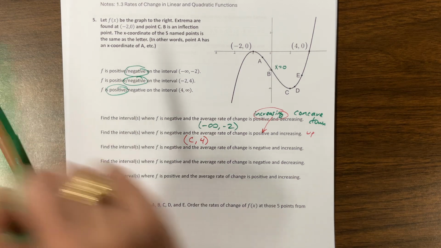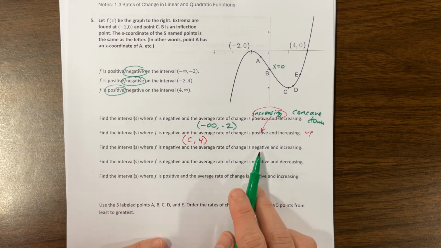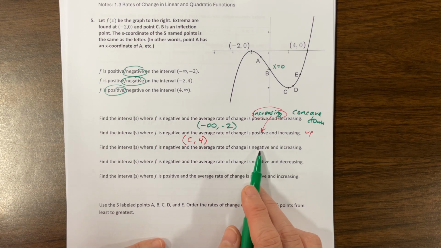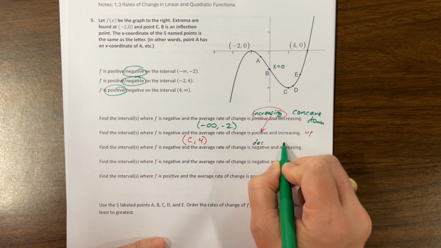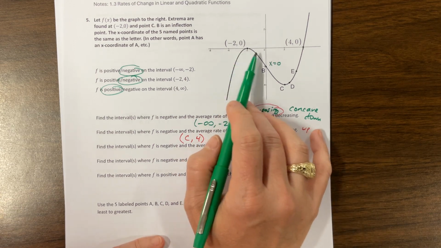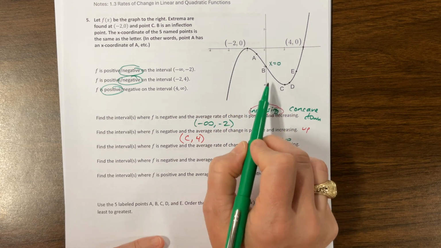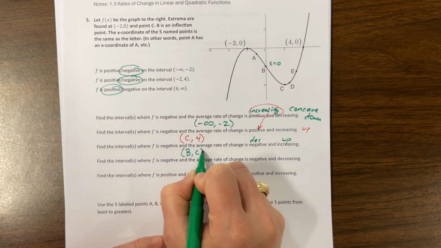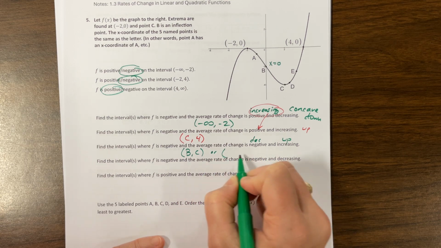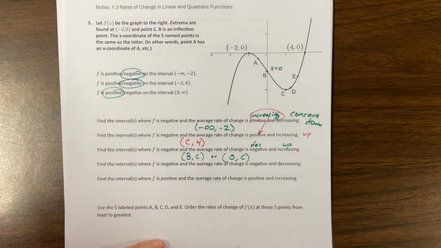Okay. The interval where f is negative, so we're still below the x-axis, and the average rate of change is negative. So now our graph is decreasing and the average rate of change is increasing, which means concave up. So decreasing, going down. Notice we're decreasing all through here, but we're concave up from B to C. So you could tell me B to C, but we also said that B was equal to 0. So 0 to C, I think that would be a reasonable answer.